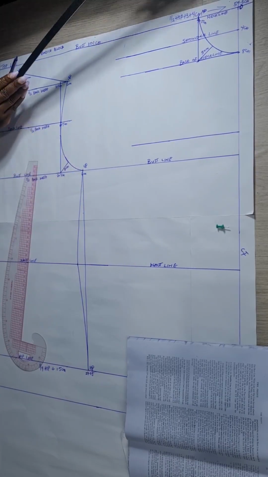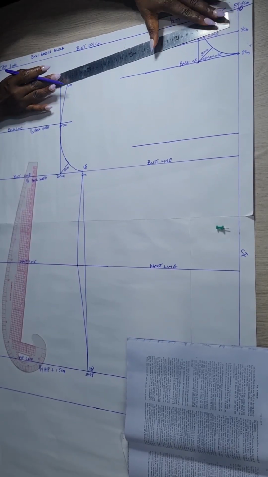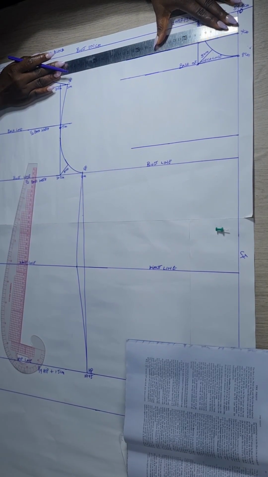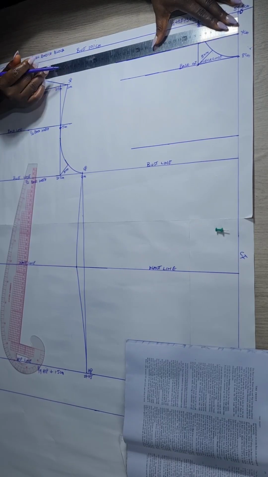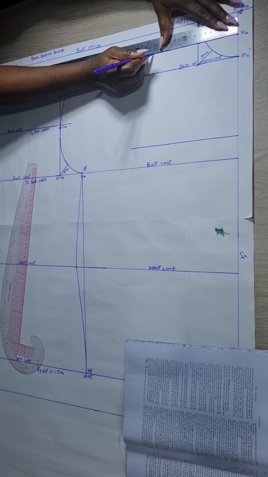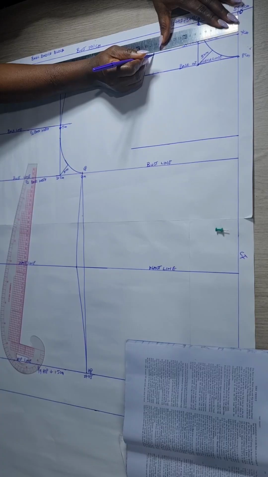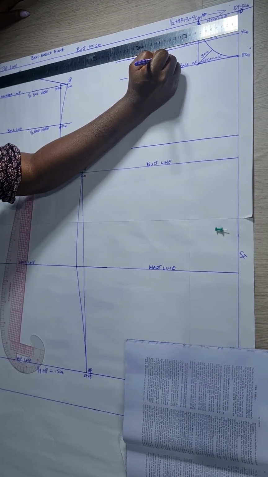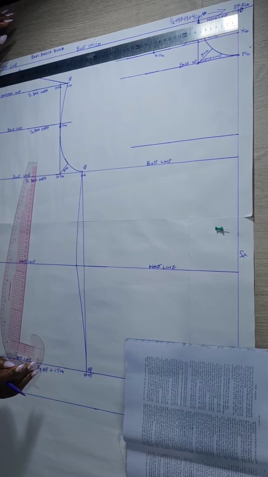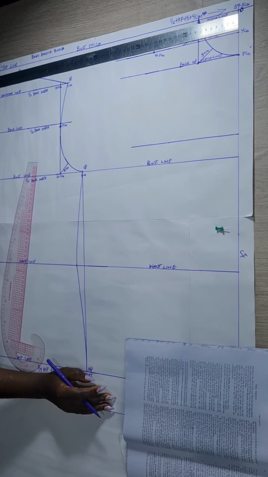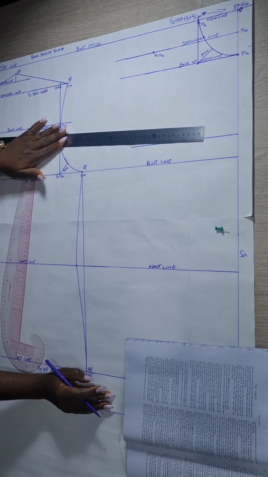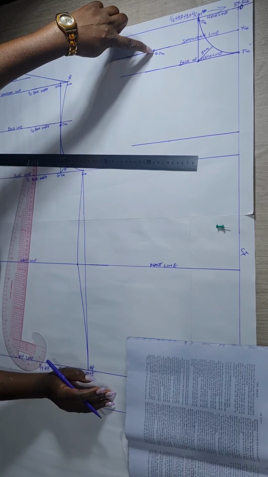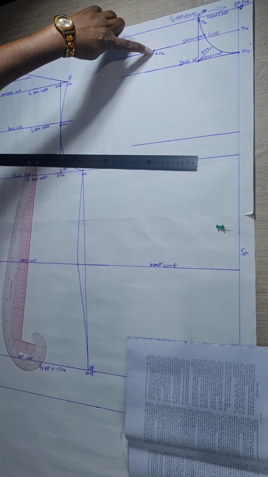That means on the shoulder line, this is my shoulder line, I'll measure 16.5 centimeters. For all sizes, you use 16.5 centimeters. And through this point, what point are we talking about now? That's point 16.5 centimeters. That's the point they are talking about.